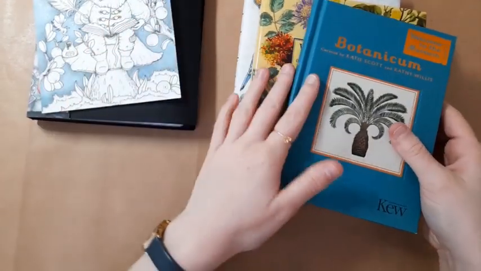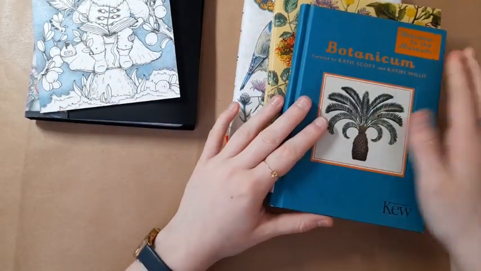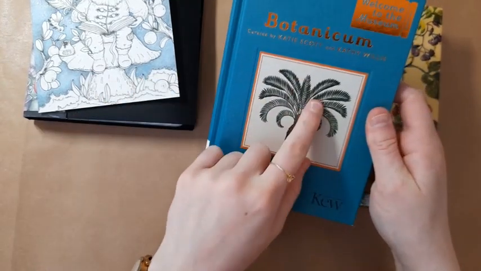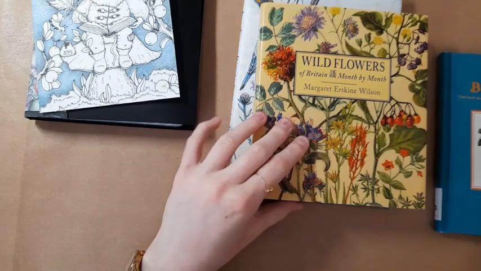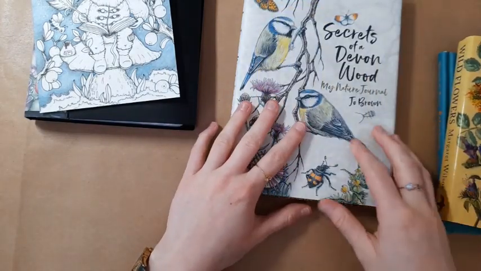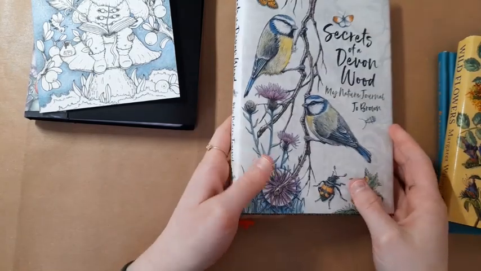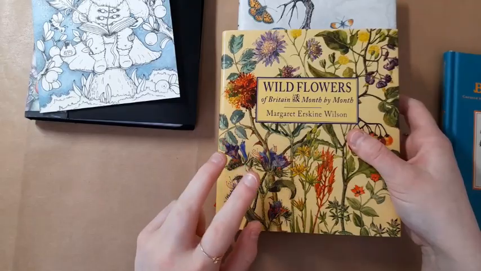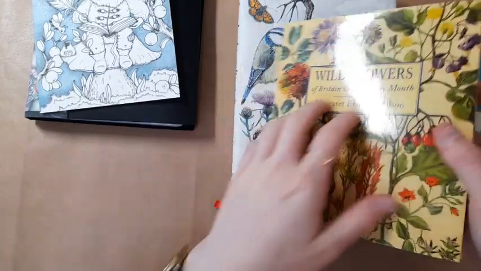So the three that I normally go to are Botanicum, which is a miniature version, curated by Katie Scott and Kathy Willis. The Wildflowers of Britain by Margaret Erskine Wilson. And then The Secrets of a Devon Wood by Jo Brown. Now the Wildflowers one doesn't have any fungus or mushrooms in, so I just thought I'd share it anyway because it's really good for flowers.